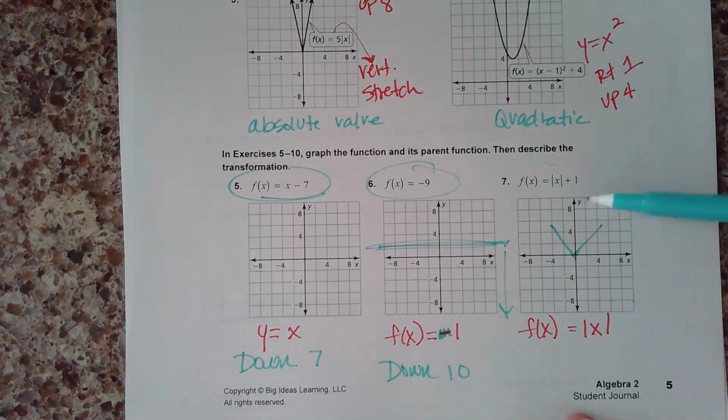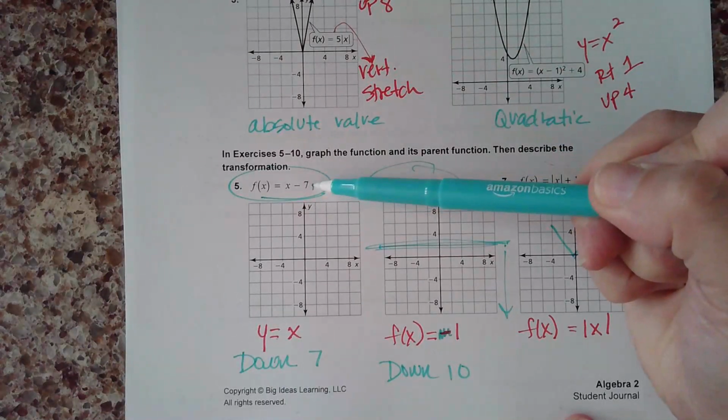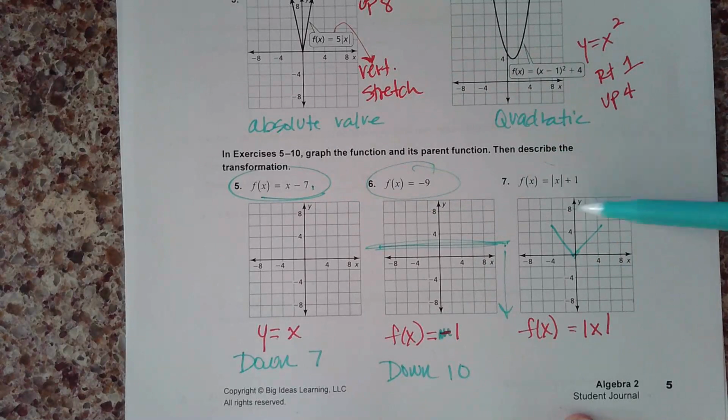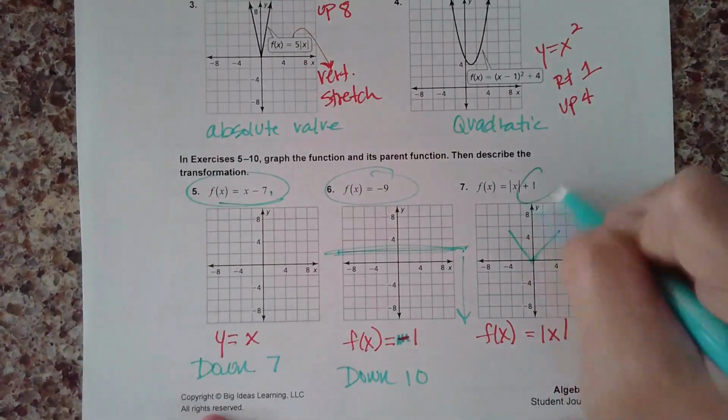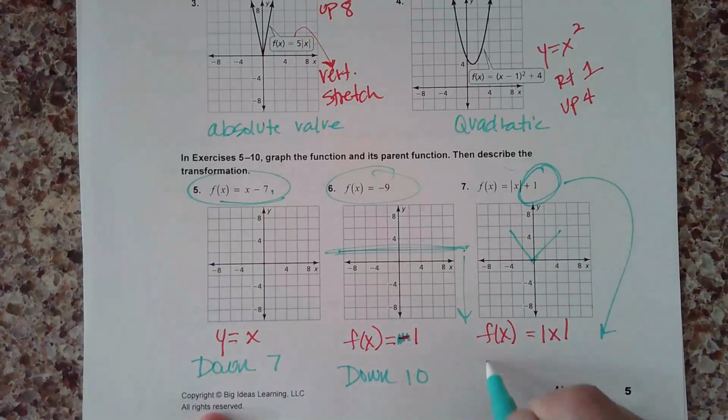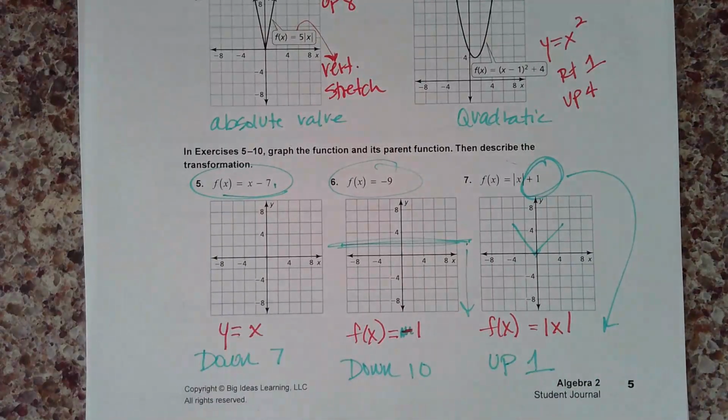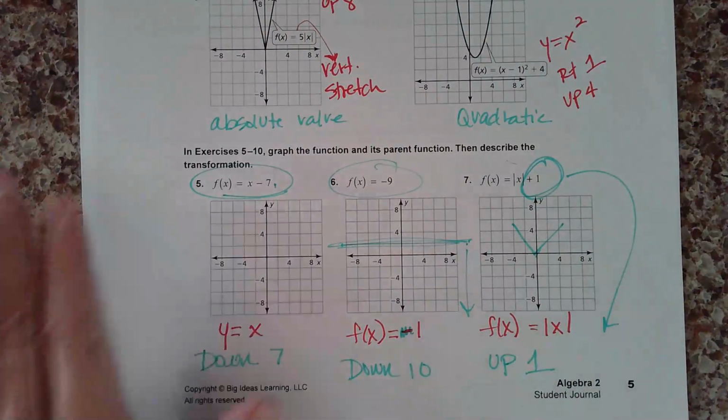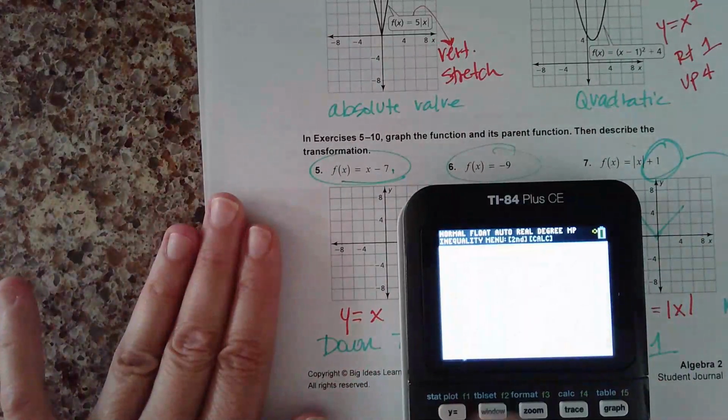What do you think this plus 1 is going to do to my graph? So again, it's kind of like your y-intercept over here. It's being added or subtracted to your whole function. And so what happens here is this plus 1 causes my function to move up 1. So again, you can verify that, and I'll show you that one on the graphing calculator.